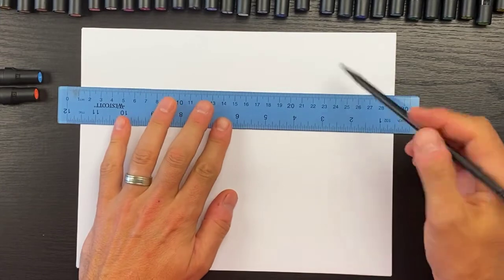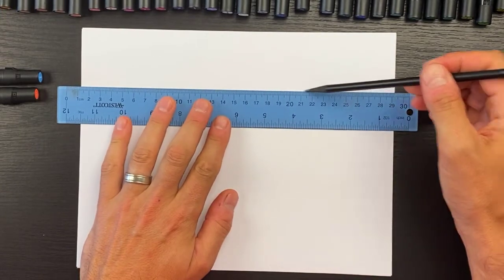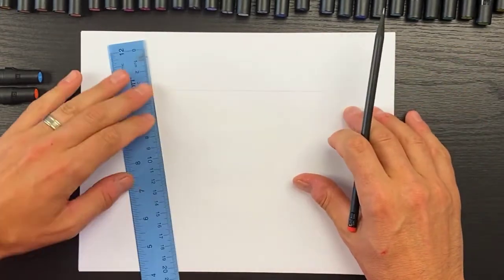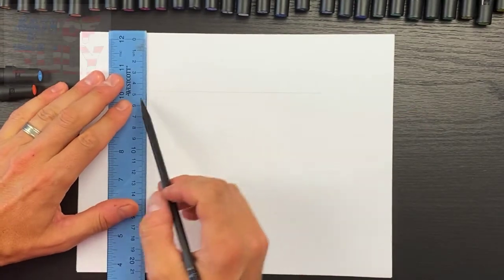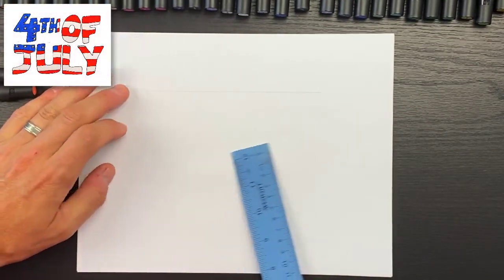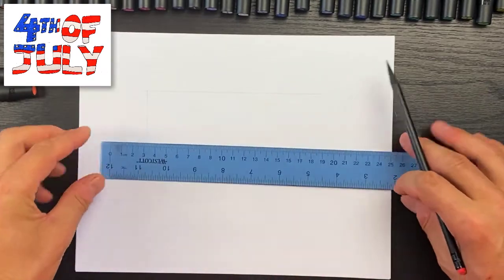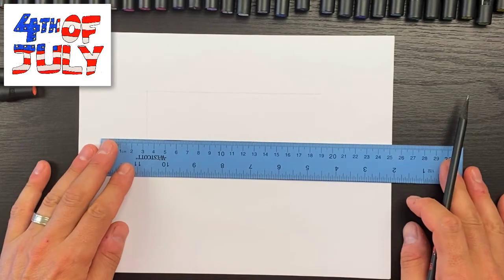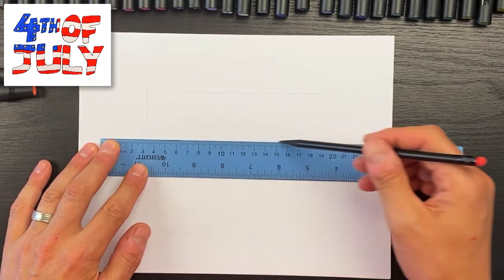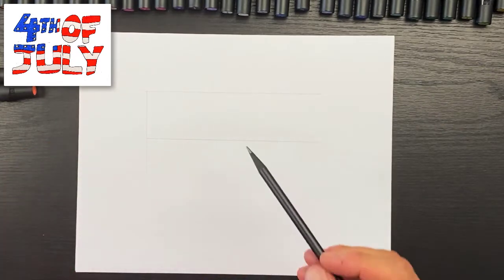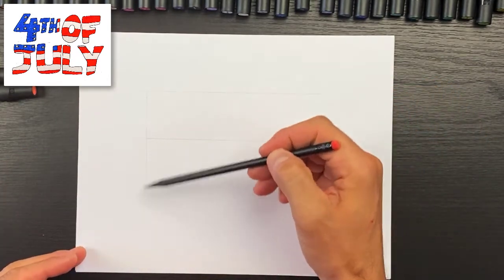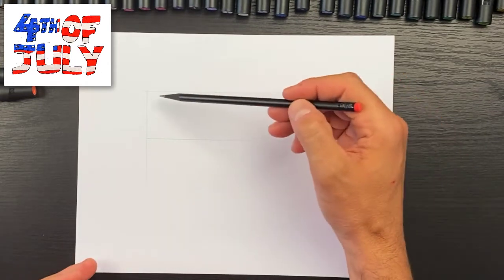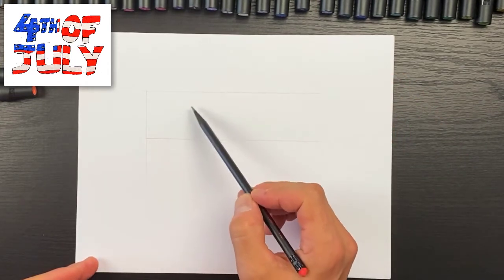So let's get started. The first thing I'm going to do is draw a box, and we will draw a rectangular shape, something like this. Okay, so I'm going to start with this corner. Before I complete the whole thing, we're going to put the 4th here.